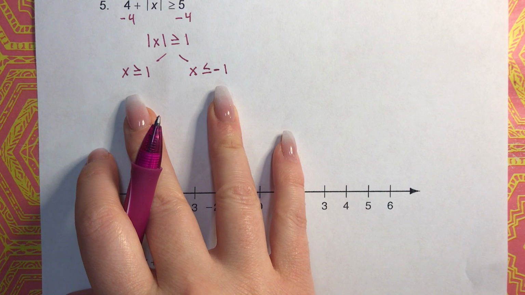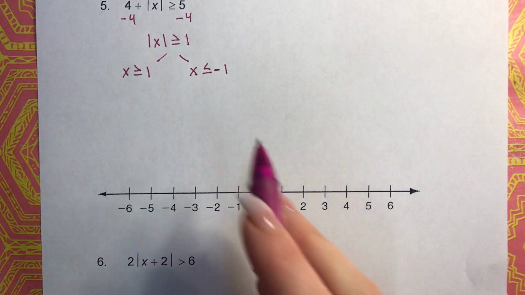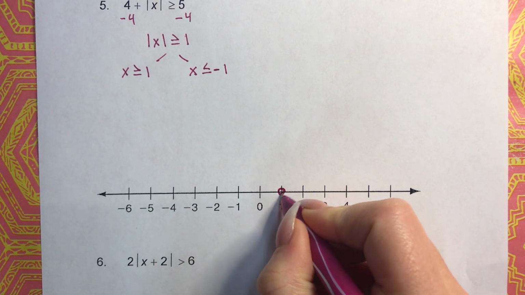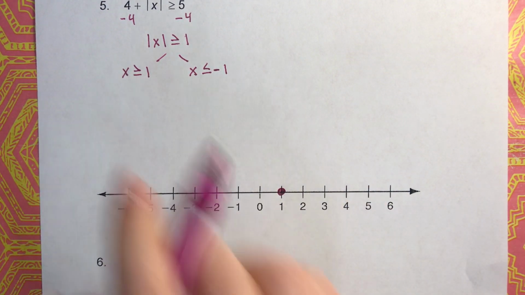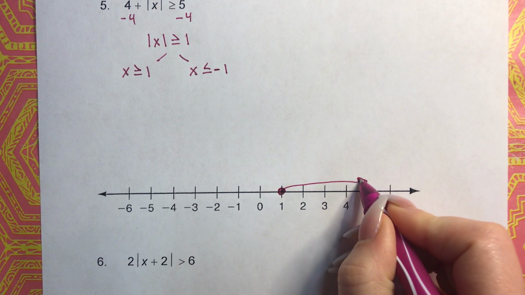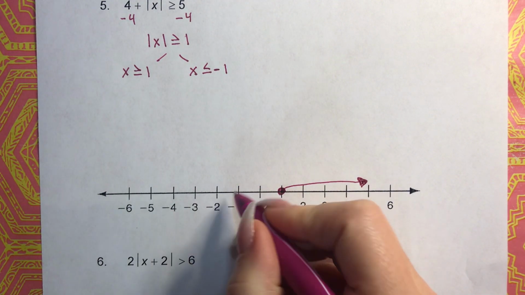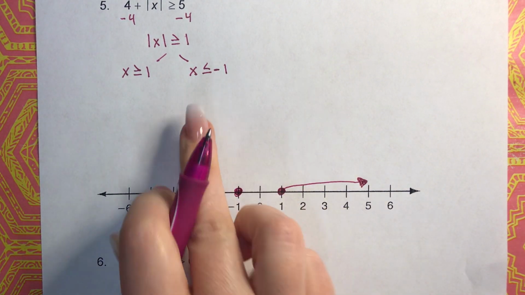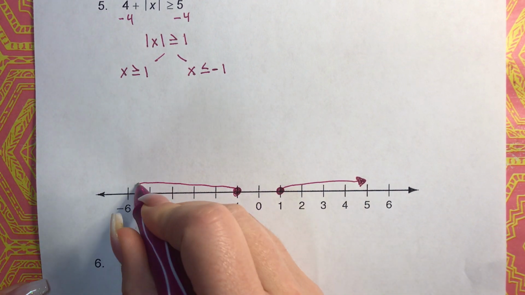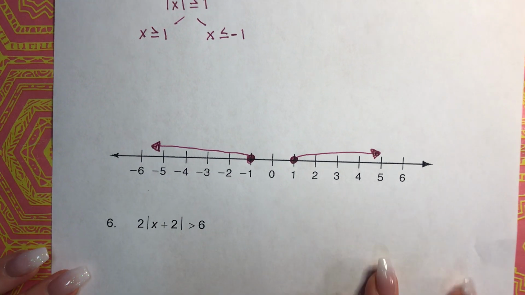Once we have our results here, we're just going to go ahead and graph it to see if it's an and or an or, because we need to interpret this information. We are not done yet. So we go to 1. It's going to be a closed circle, and x is greater than or equal to 1. So it's everything this way. And then we go to -1, and it is also a closed circle. And this says x is less than or equal to -1. So it's everything this way. And what shape is that? Yes, that is the or shape.